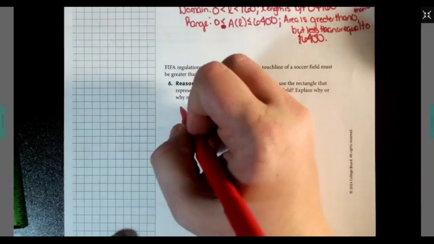FIFA regulations state that the length of the touchline of a soccer field must be greater than the length of the goal line. Reason abstractly. Can Coach Wentworth use the rectangle that represents the area's largest soccer field? Explain why or why not. Now remember, the largest soccer field came from when your length was 80 and your width was 80. Can we use that soccer field? No.